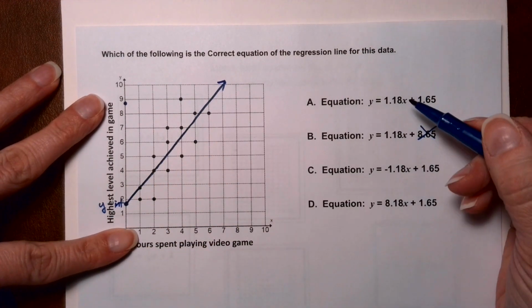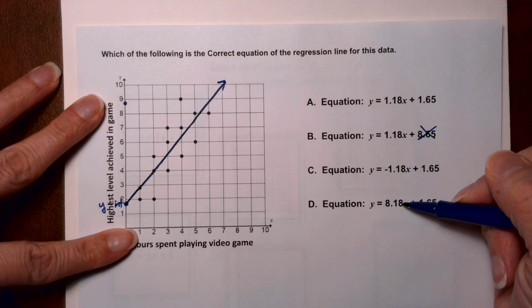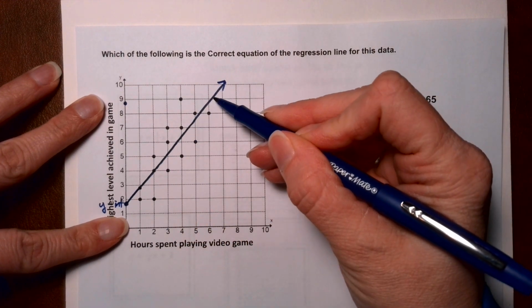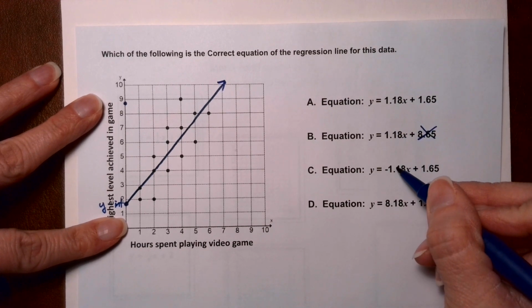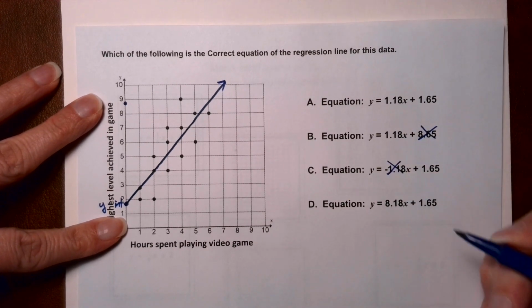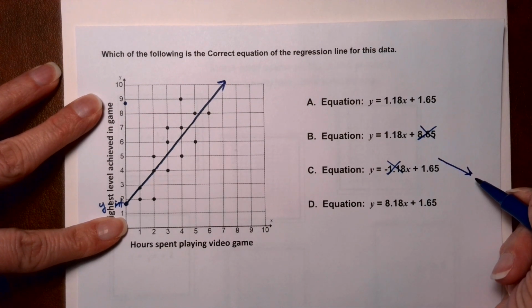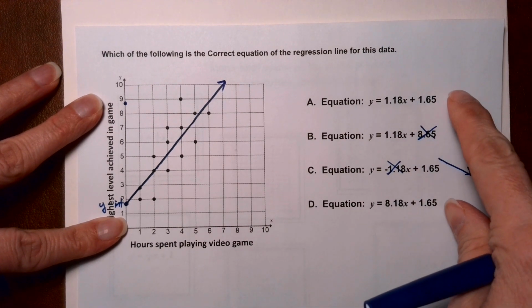The second thing I notice here is we have some differences in slopes. Since the data is positive, we are not going to pick option C because that has a negative slope. That line of best fit would be going downhill. Now we've narrowed it down to 2.